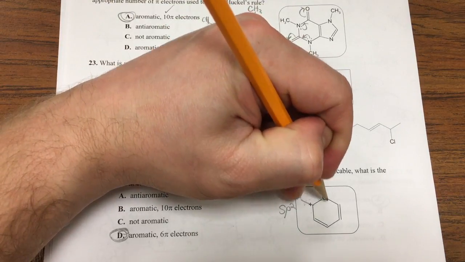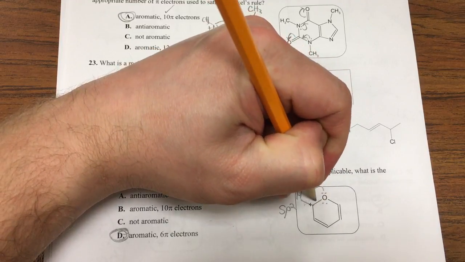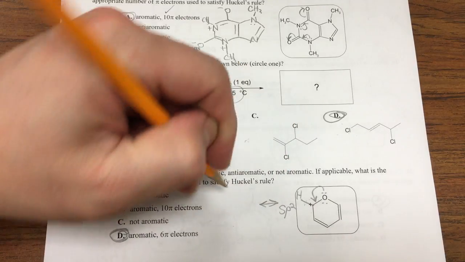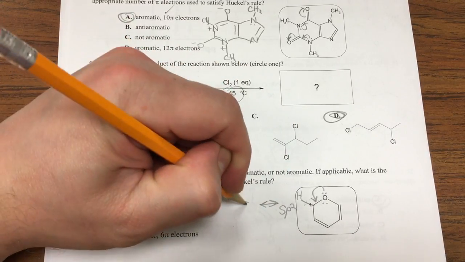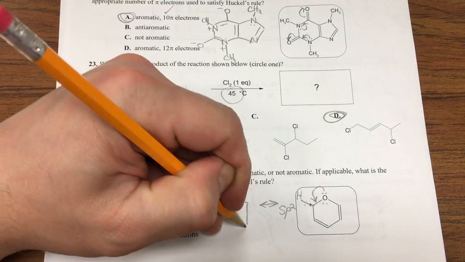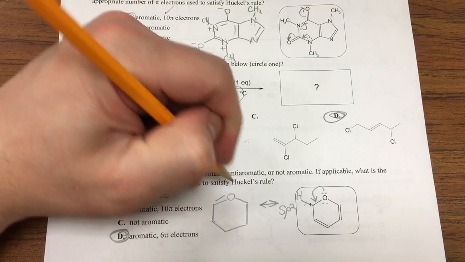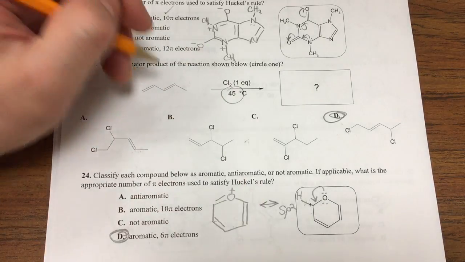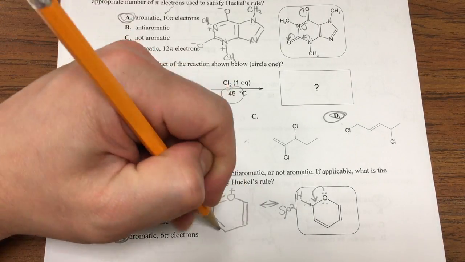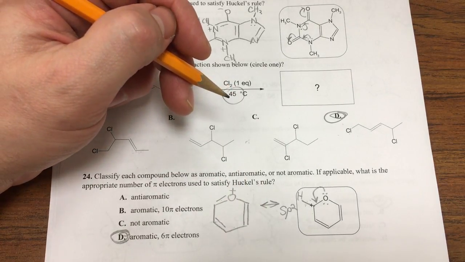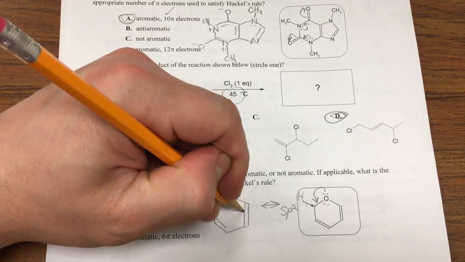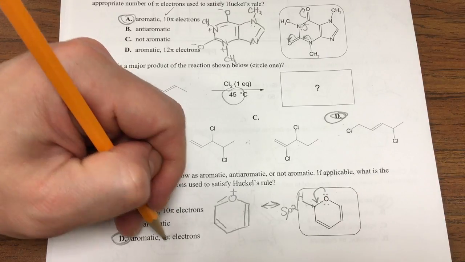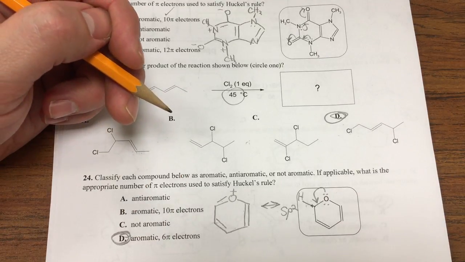Now, one of these lone pairs is going to come down with the resonance, and it's helpful to draw the resonance to see that we have something very similar to what looks like a benzene ring with 3 alternating double bonds there. Okay, so we got 2, 4, 6 pi electrons there. That is aromatic with 6 pi electrons. That follows Huckel's rule.